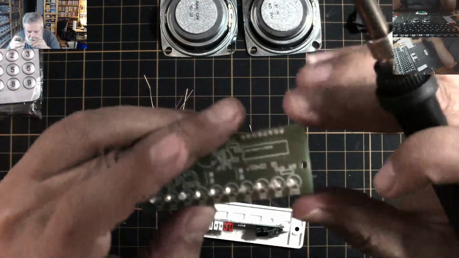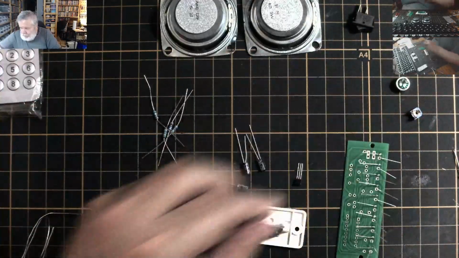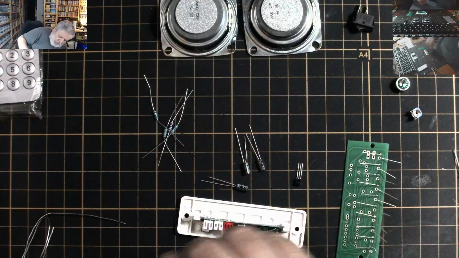There we go. Now the LEDs are straight. Now we can do the other side. But I want this.